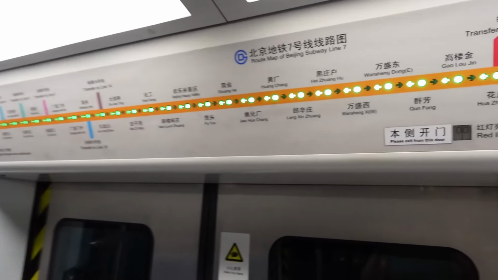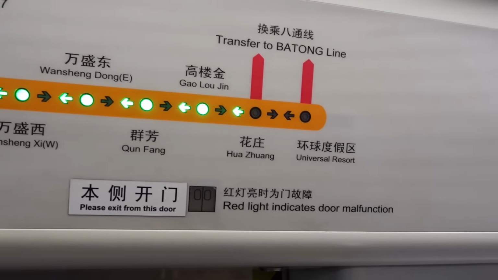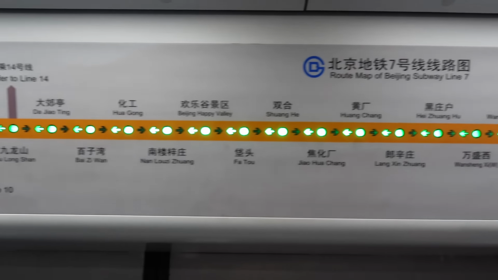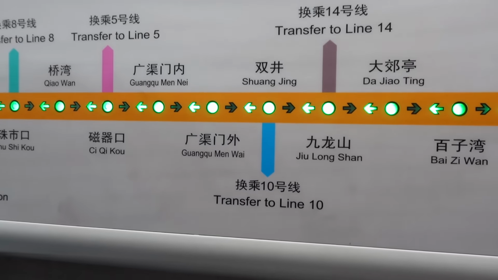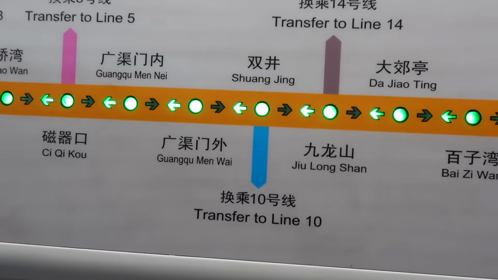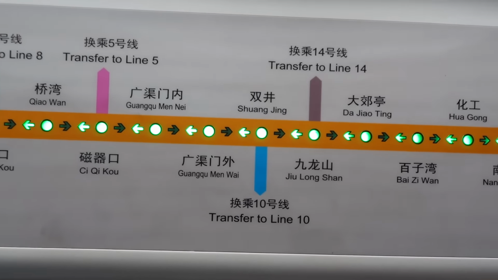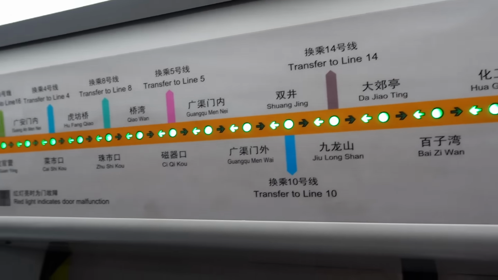Here's a look at the map just up here, starting down at Universal Resort, making our way all the way down the line to Shuangjing, and we're going to transfer onto line 10. When we get there, we're then going to transfer onto the Airport Express, which will take us all the way to Beijing Capital Airport.